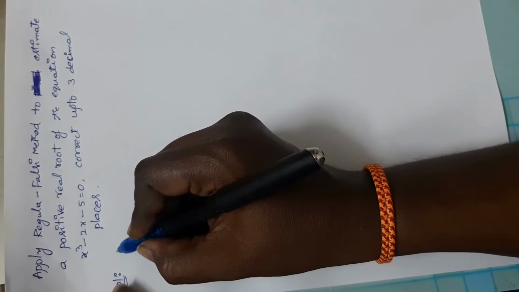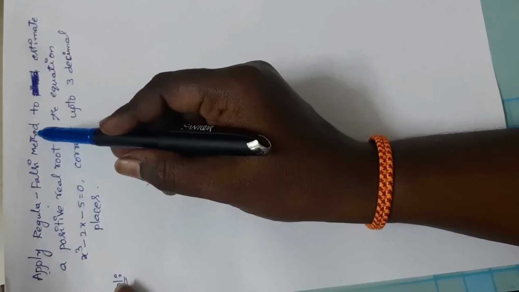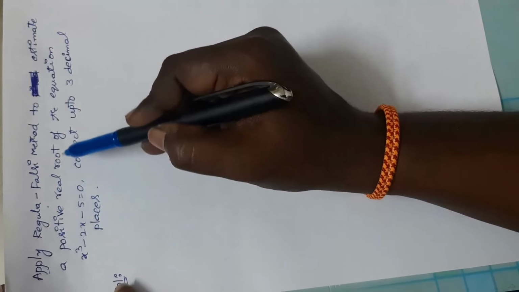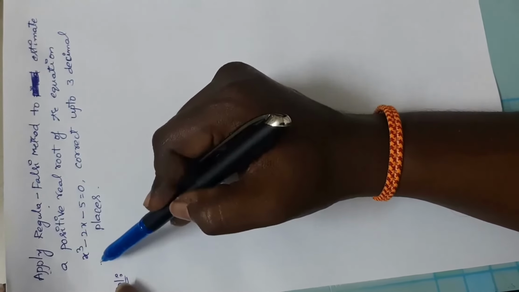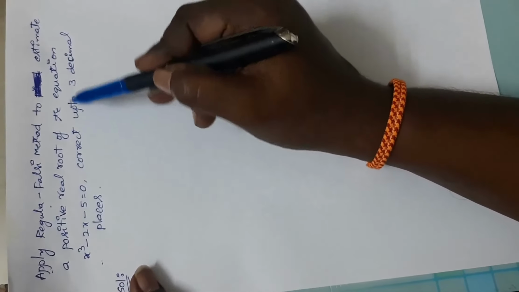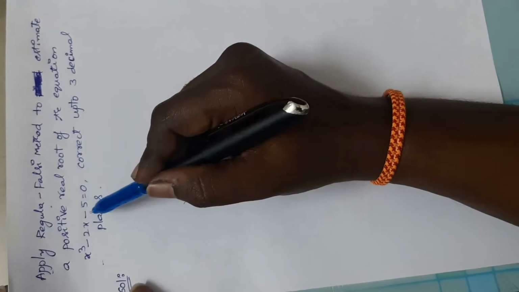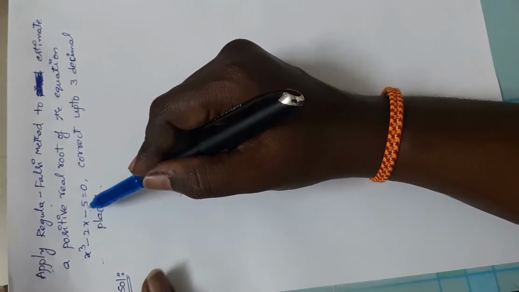Today in this video I will give an example on the regula falsi method. Apply the regula falsi method to estimate a positive real root of the equation x cube minus 2x minus 5 is equal to 0, correct up to 3 decimal places. It means that we have to find out the root of this equation up to 3 decimal places.